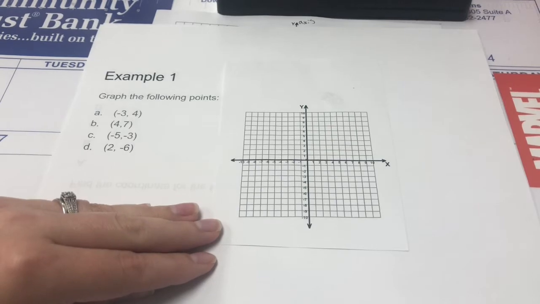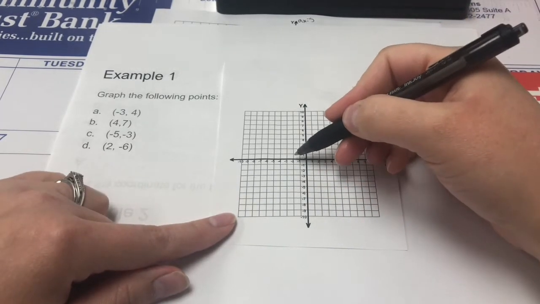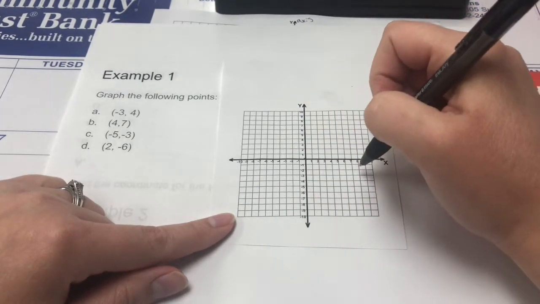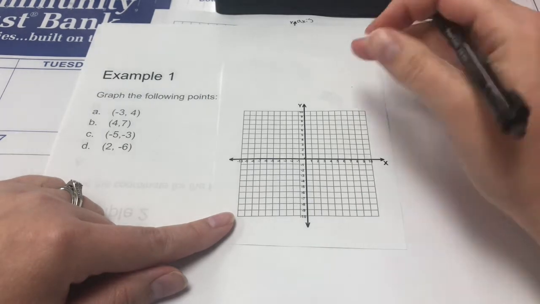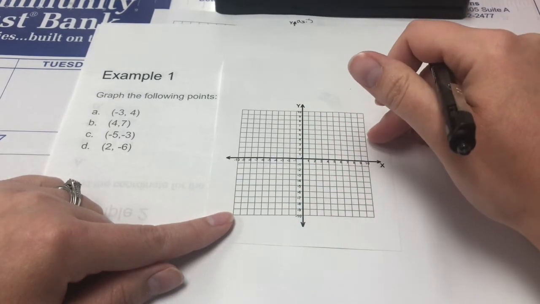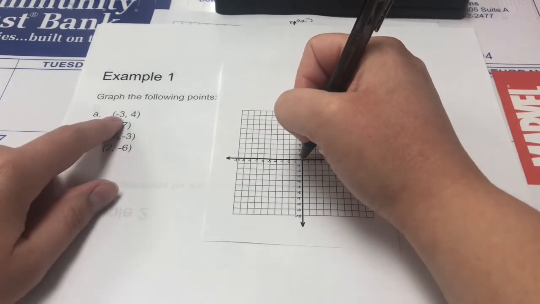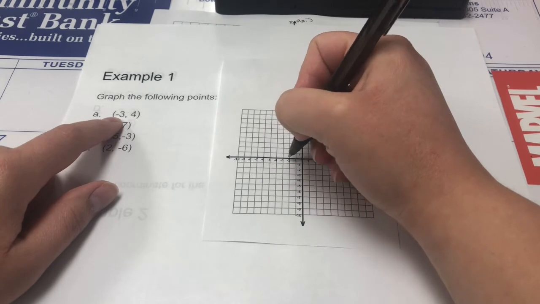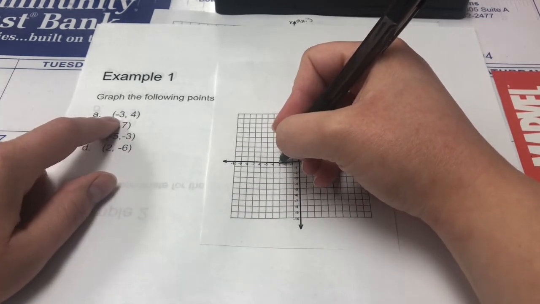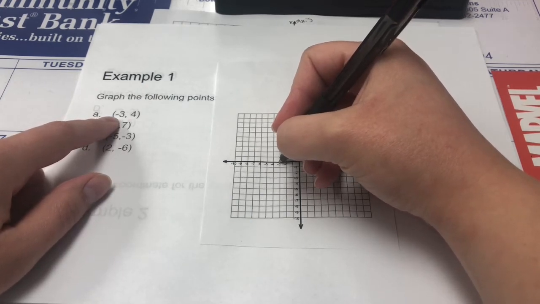One little piece of information I want to make sure to cover: sometimes your scales are different. Sometimes they'll go up by 2s, like 2, 4, 6, 8. So make sure you look at what kind of scale your graph has. But in these examples, the scale is going to be going up by 1. So I'm going to go left 3 places, 1, 2, 3. Now, I don't put a point there because I have to move left or right and then up or down before I can put my point.